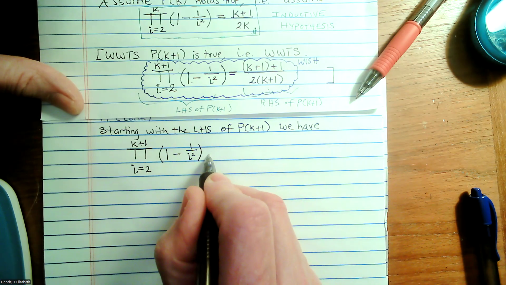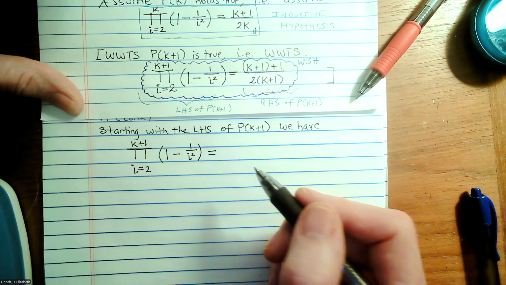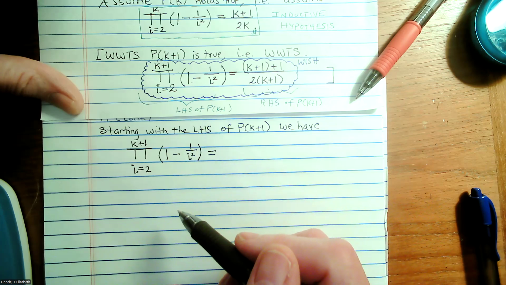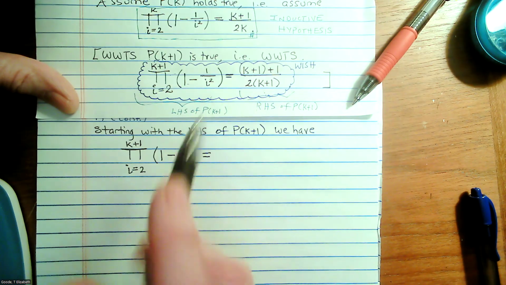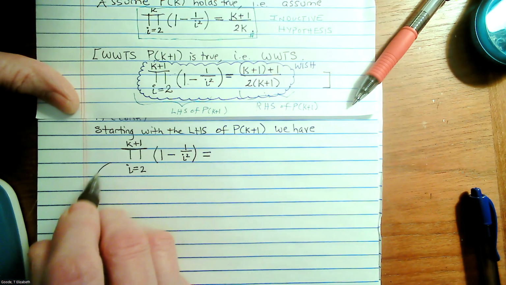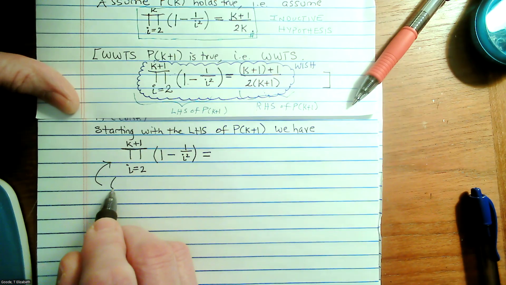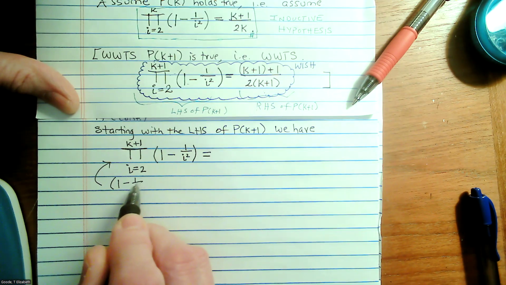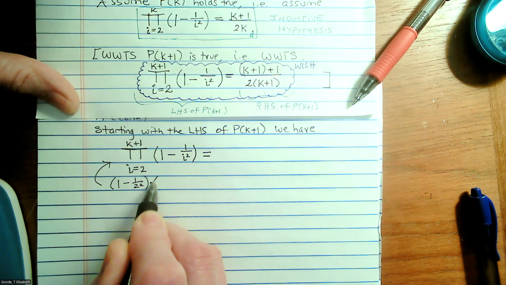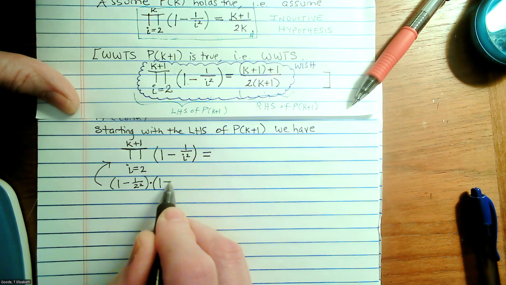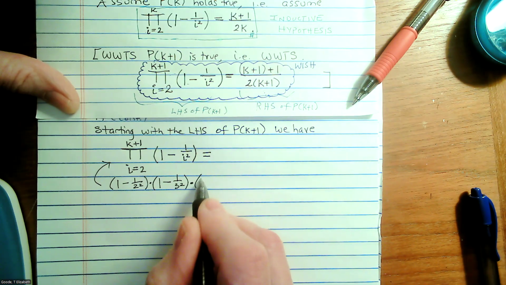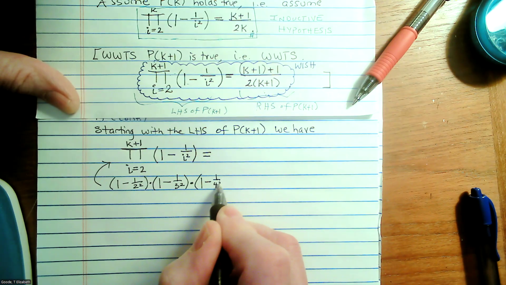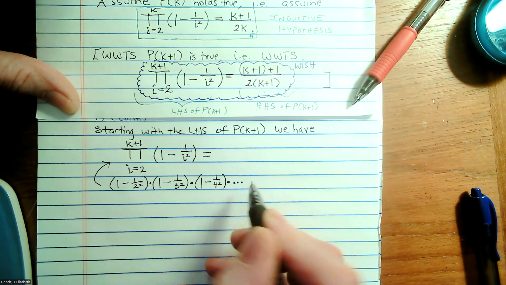All right, cool. And now we're going to use our trick. Remember what our trick was about breaking off the K plus first term? The point is, this is a really long product. Let's actually look at what this really is. This is 1 minus 1 over 2 squared, times 1 minus 1 over 3 squared, times 1 minus 1 over 4 squared, times, keep on going.